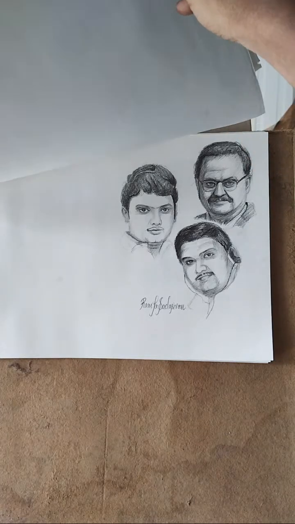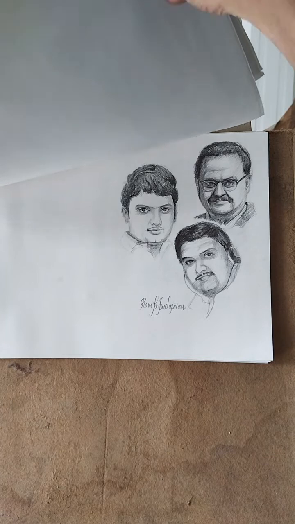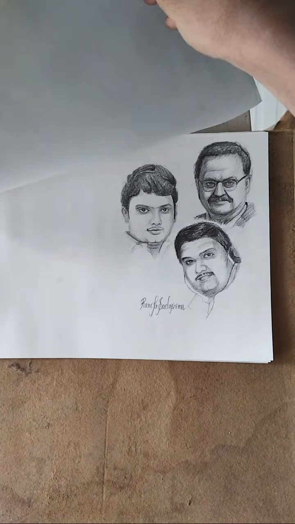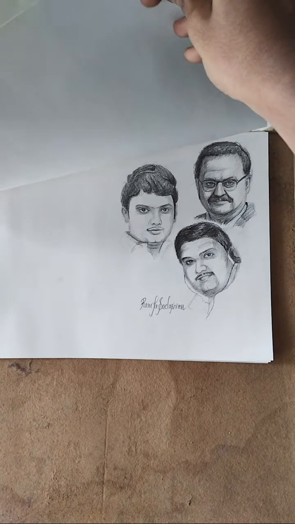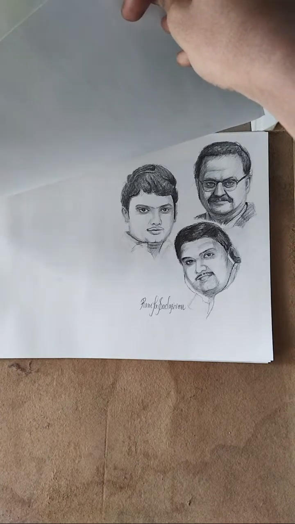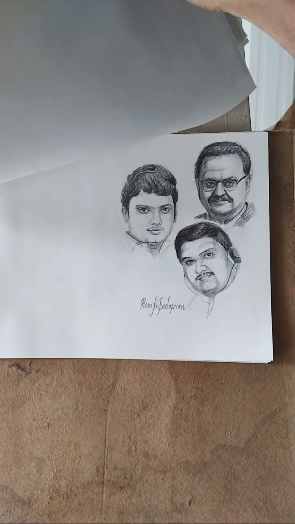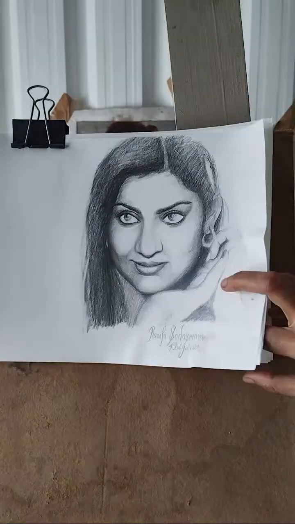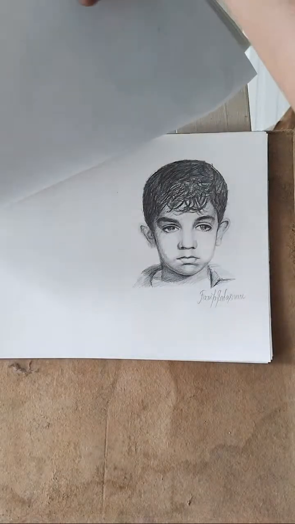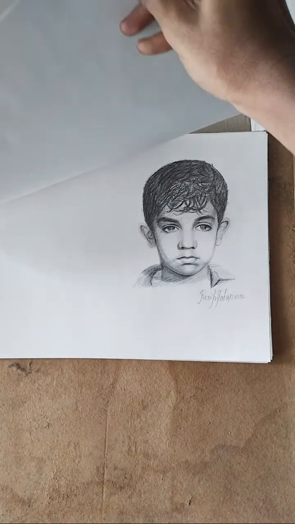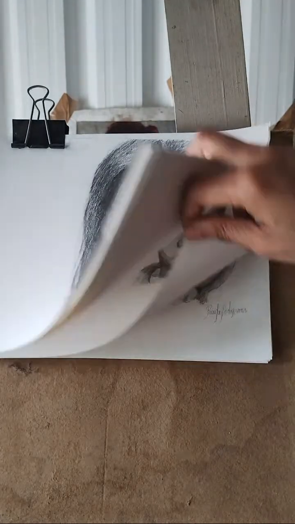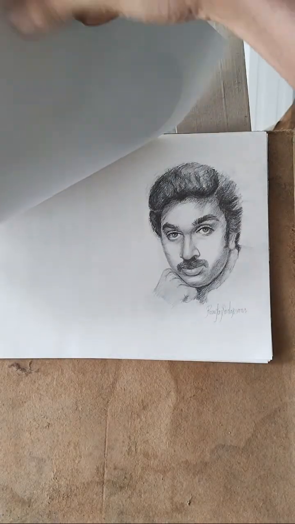This was done in one sitting. It only took me 2.5 to 3 hours, right after the demise of SPB. No grid. This is not grid. This is Kamal Hassan in his childhood. Childhood Kamal Hassan. This is young.